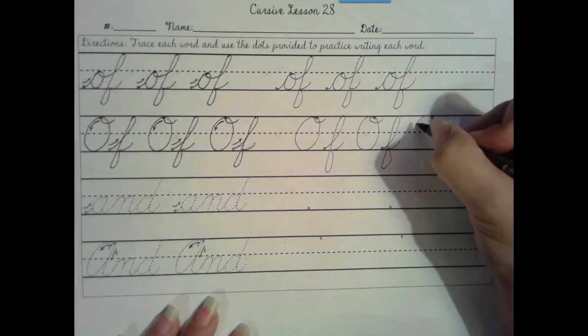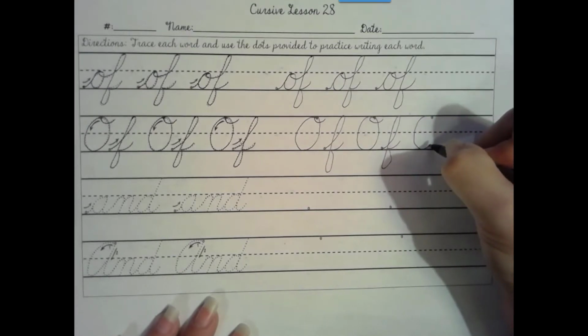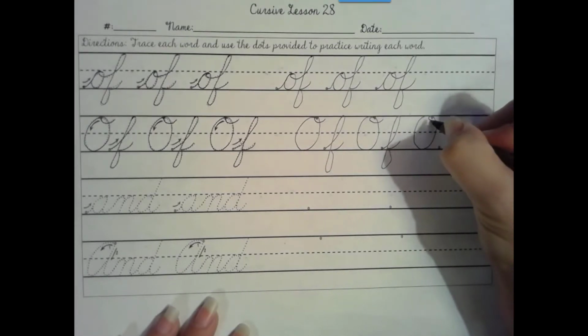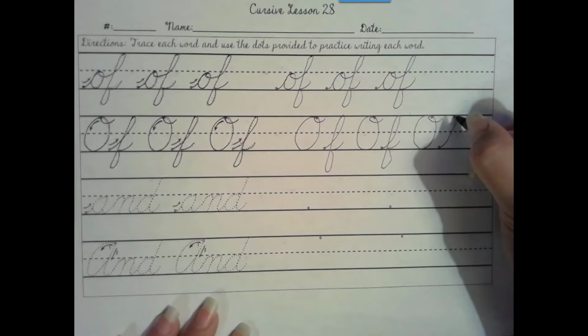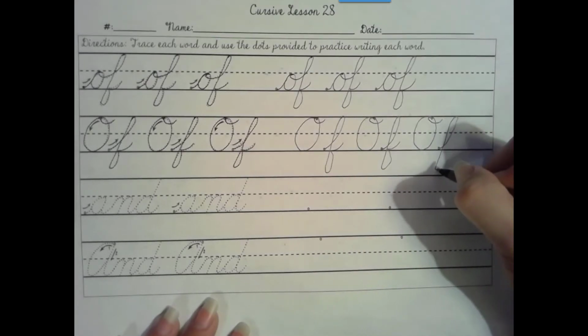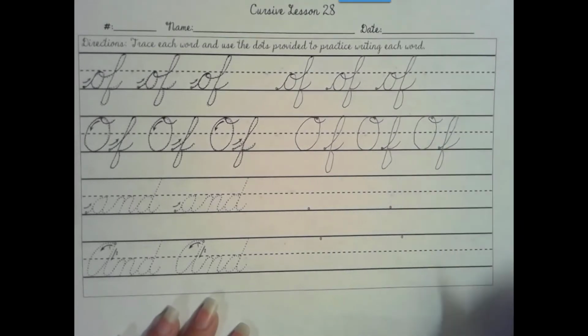Capital O, we're going to start on the starting dot, make our oval, make our little loop and tail. Lowercase f, we start at the bottom, slant up, loop back, go below, loop forward, touch the line, make your tail.